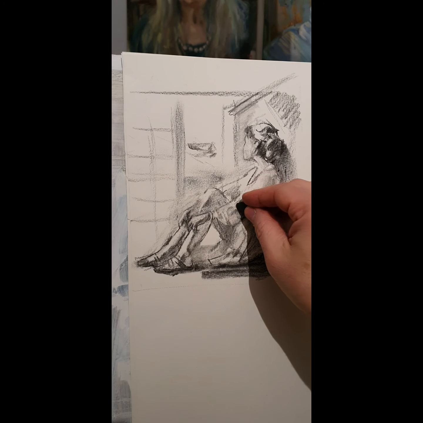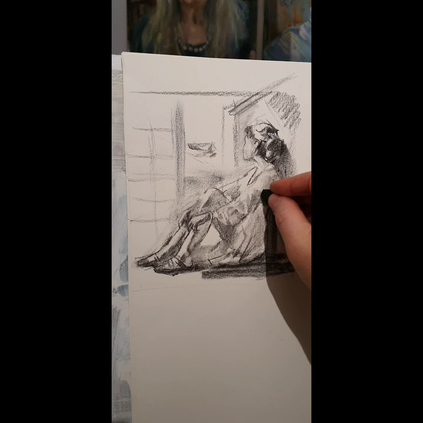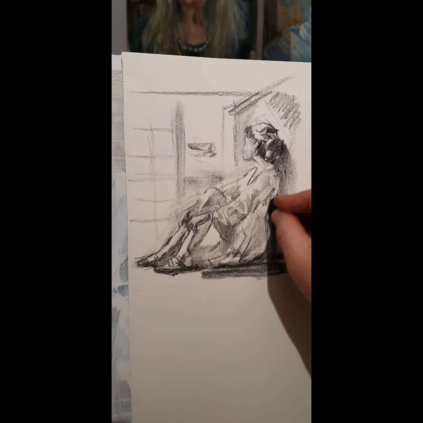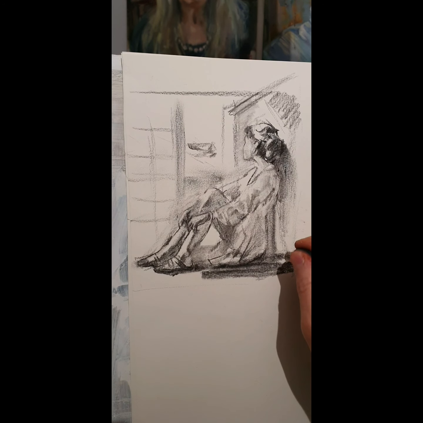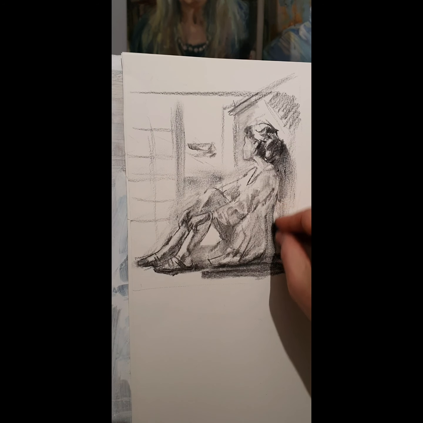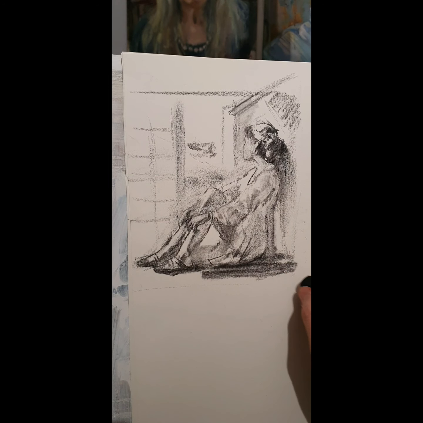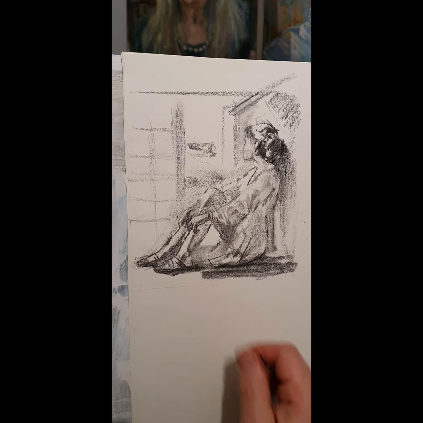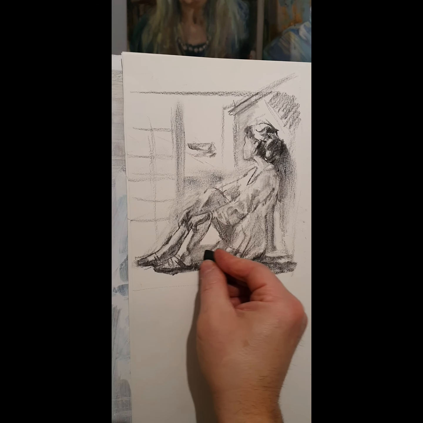And working and creating some more interesting folds down here at the back. And also right here. And light. Just light underneath here. Light here as well. And here as well.